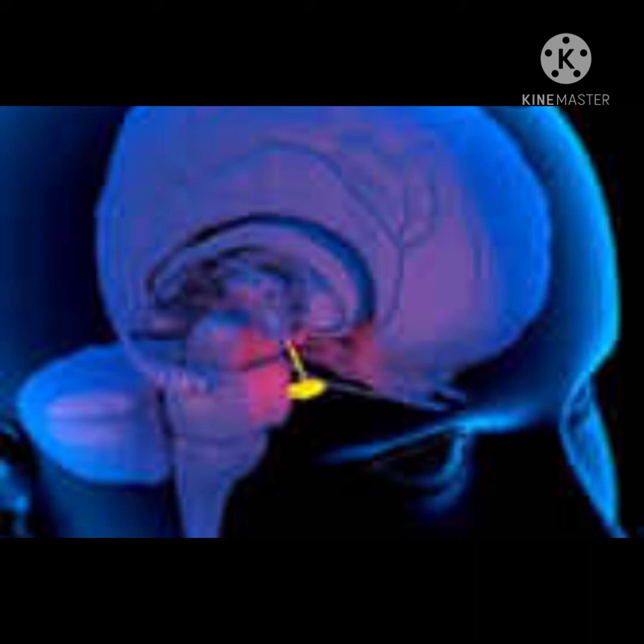Then the posterior lobe of the pituitary. The posterior lobe of the pituitary stores the hormones of the hypothalamus. What are they? Oxytocin and vasopressin. Oxytocin is the birth hormone. Vasopressin is for regulating the water balance in our body.